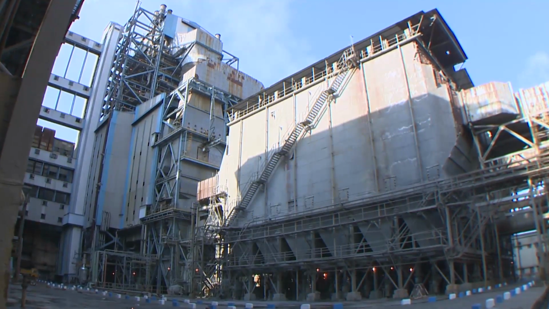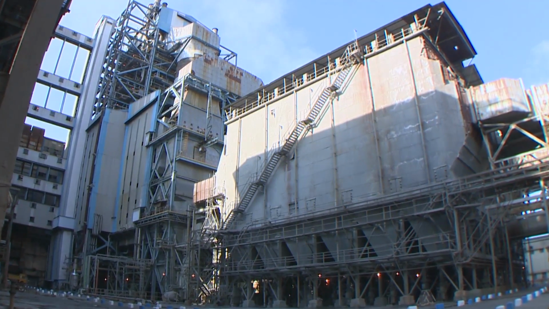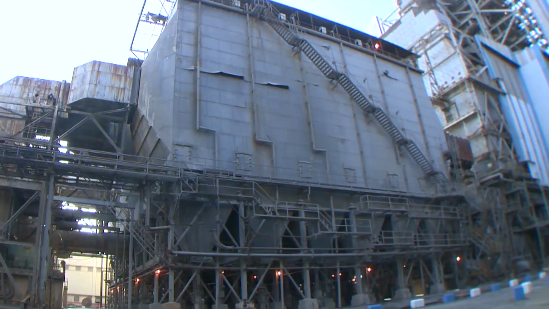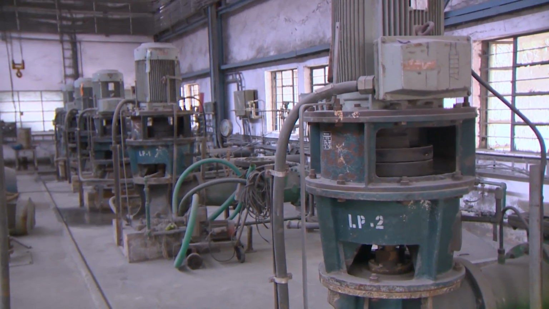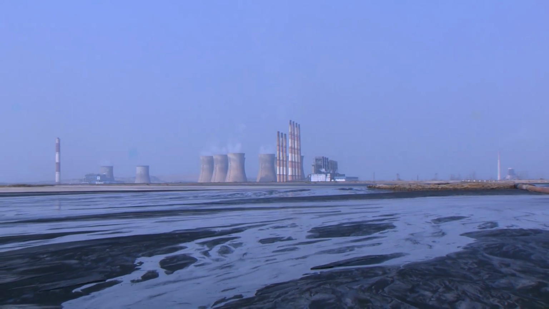The fine ash particles carried along with the flue gas is known as fly ash, which is collected by the electrostatic precipitator and mixed with low-pressure water to form slurry. Then the slurry is pumped by the ash slurry pumps into the ash pond.